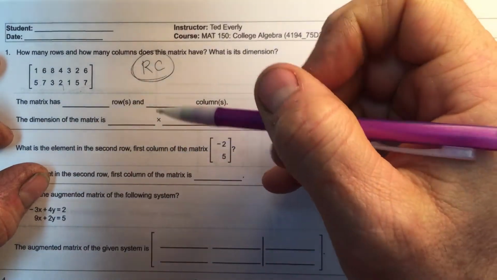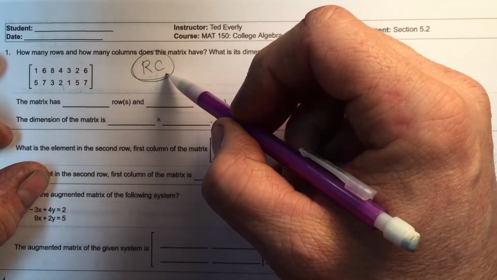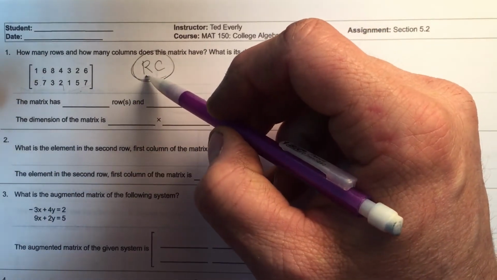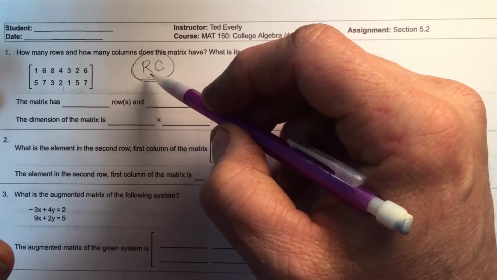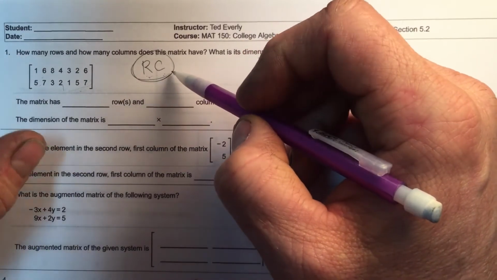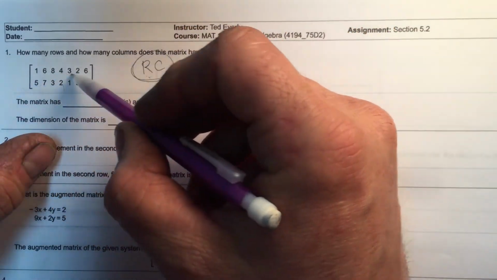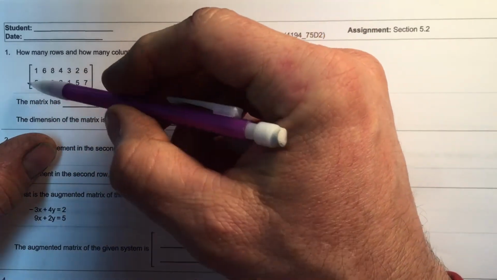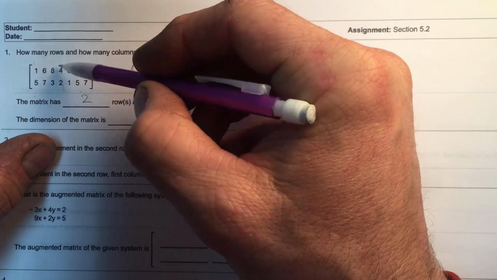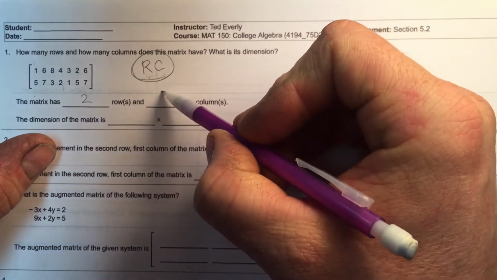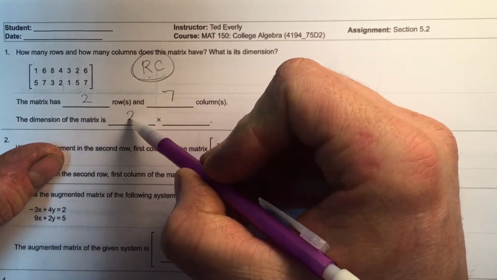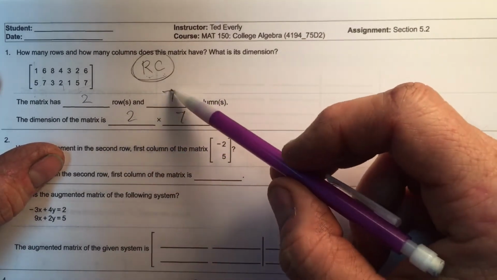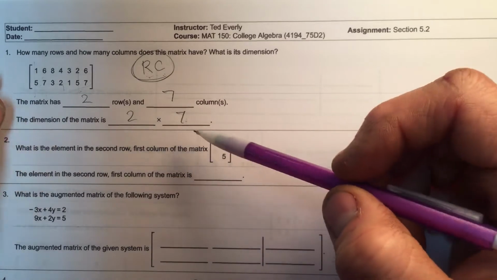I use RC Cola as a way to remember rows and columns. See, rows are always first, columns are always second. So it's RC Cola, it's not CR Cola. So your rows, here's my rows right here. This definitely has 2 rows. And then my columns, 1, 2, 3, 4, 5, 6, 7 columns. So the dimensions is a 2 by 7. This has 2 rows and 7 columns, RC Cola.